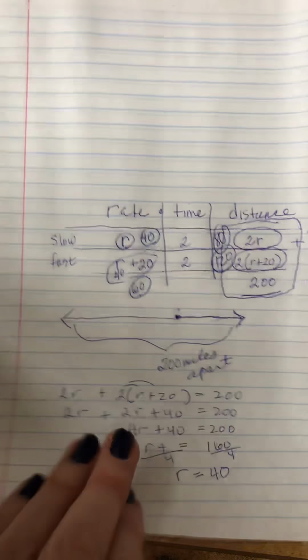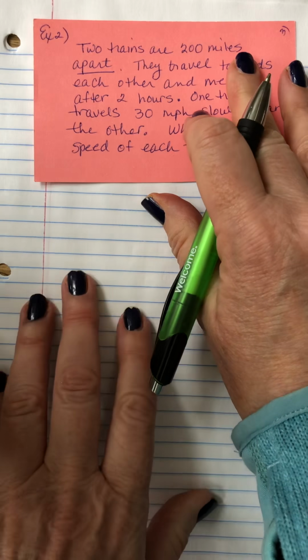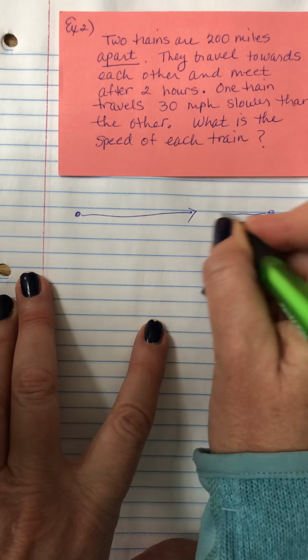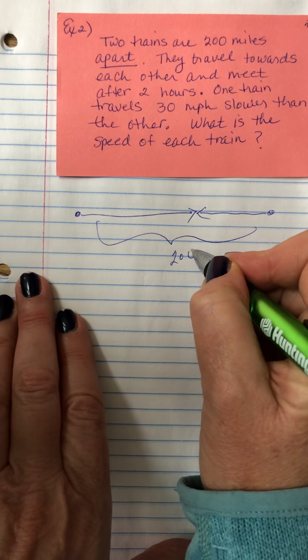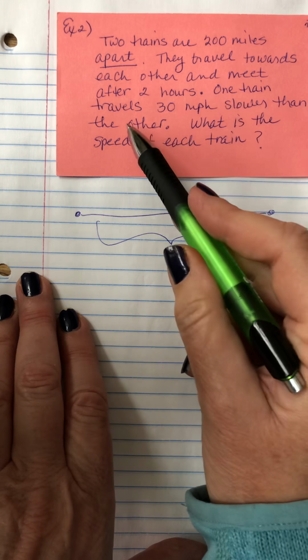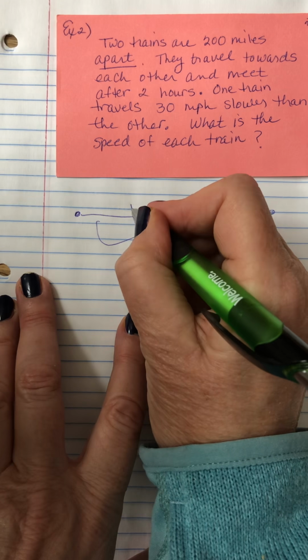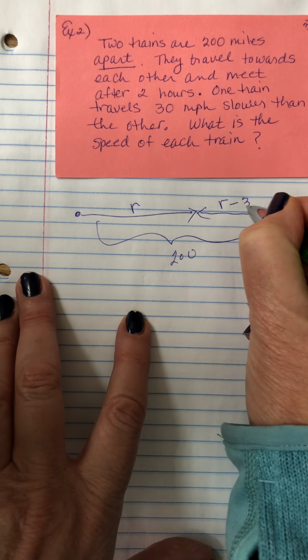So sometimes with these apart problems, the trains begin apart and travel towards each other. So if we have two trains and they begin 200 miles apart, and they travel towards each other, one train travels 30 miles per hour slower than the other. So I'll say one train travels R miles per hour and the other R minus 30. But we're still going to add the distances and see that they equal 200.